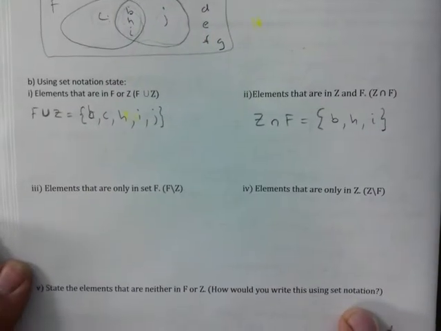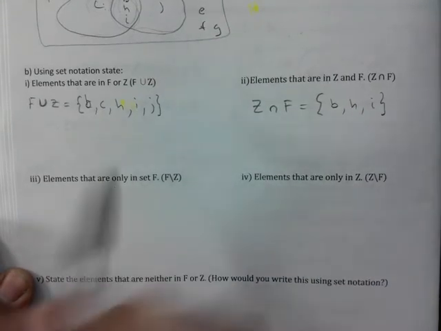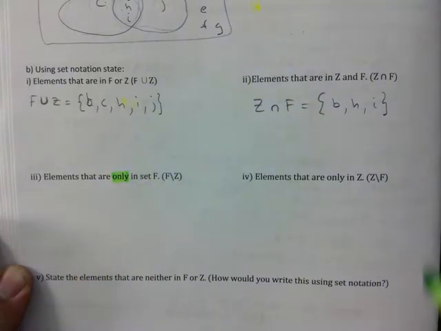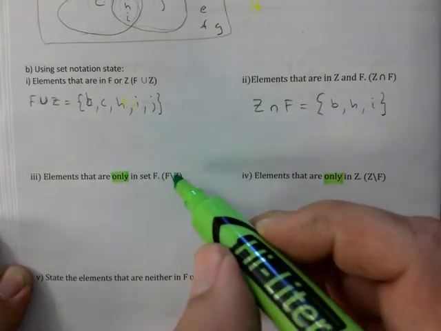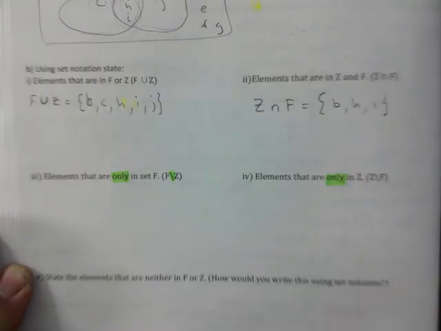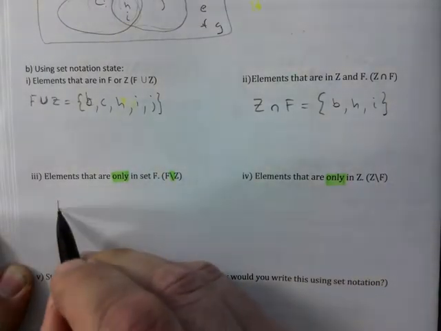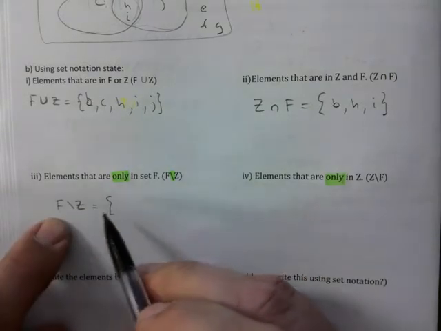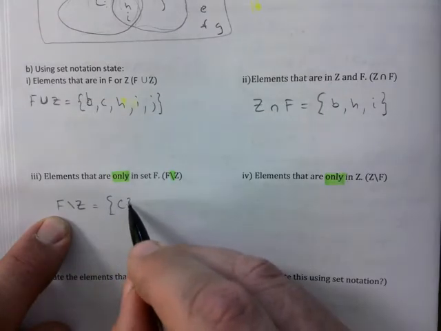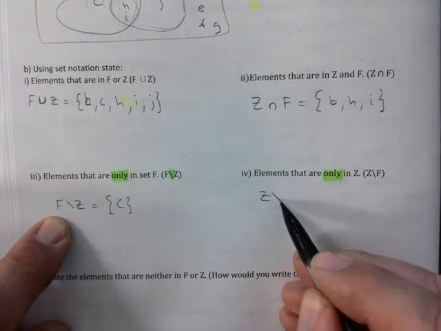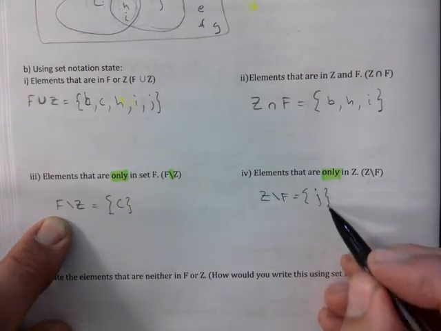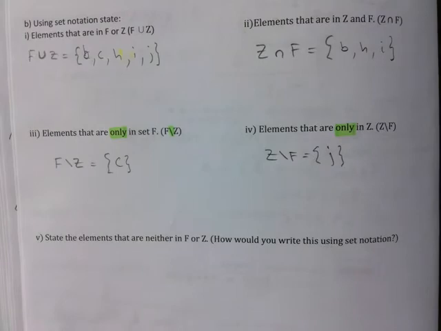Okay, so you can correct elements that are only, keyword only. If you ever see the word only, you're going to have to think of the backslash like that. So F, not Z, would be C. And Z, not F. Only elements in Z would be J. So that's a single element in each one of them.